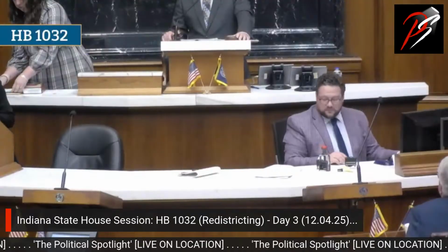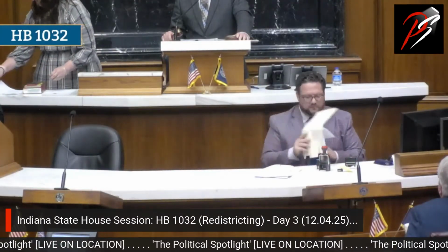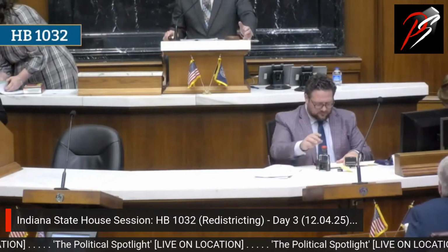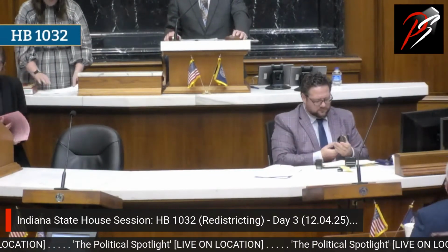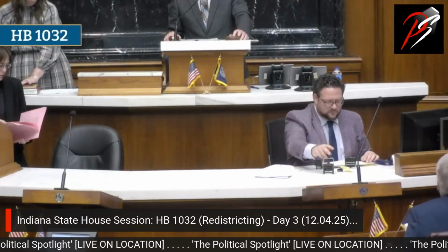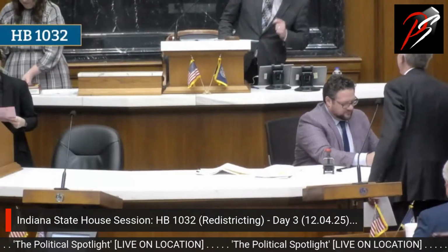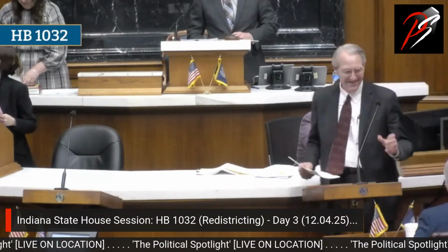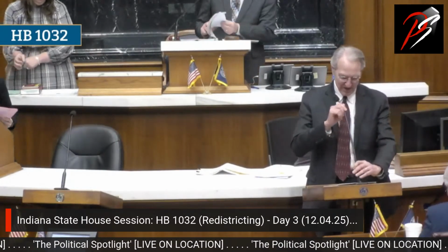Representative Pierce, House motion. House Bill 1032, Amendment 5. Mr. Speaker, I move that House Bill 1032 be amended to read. For the motion, is there a second? We got you. Chair recognizes Representative Pierce to speak on the motion to amend. Thank you, Mr. Speaker, ladies and gentlemen of the House.